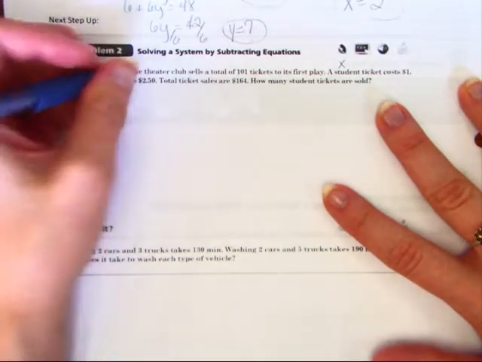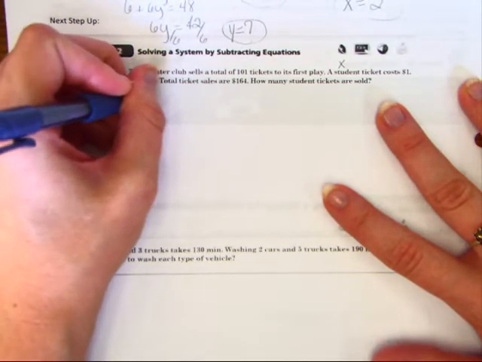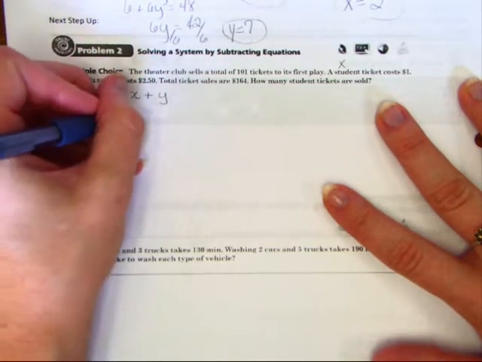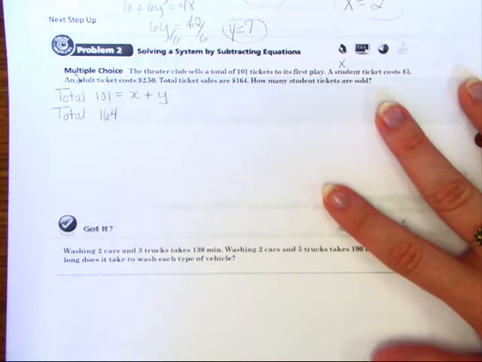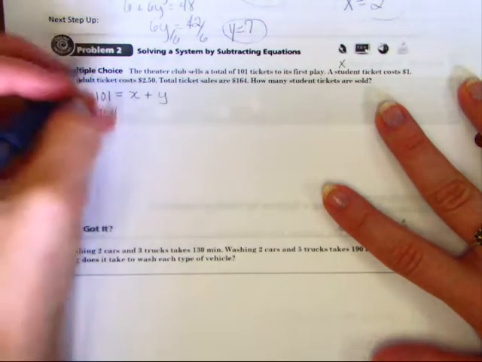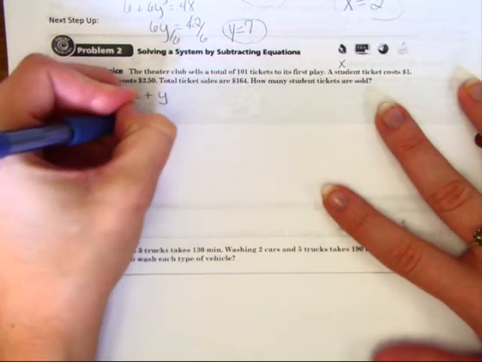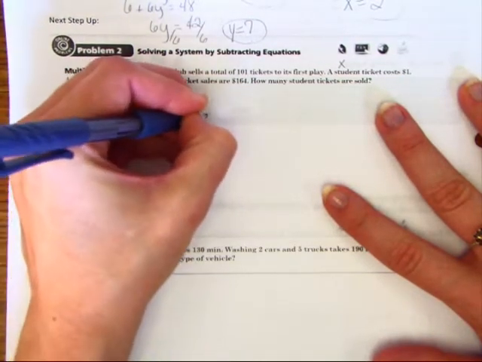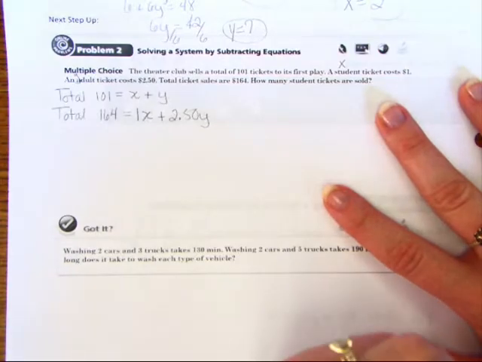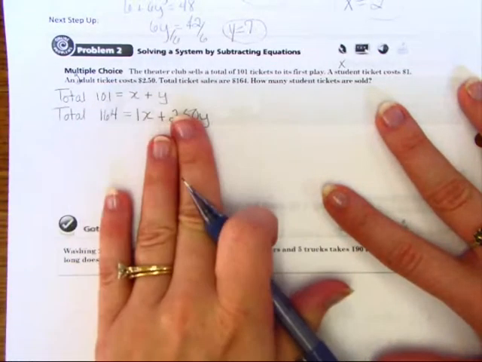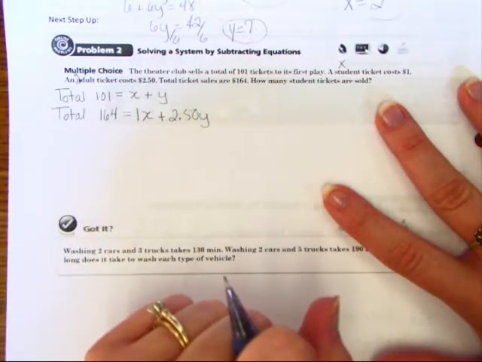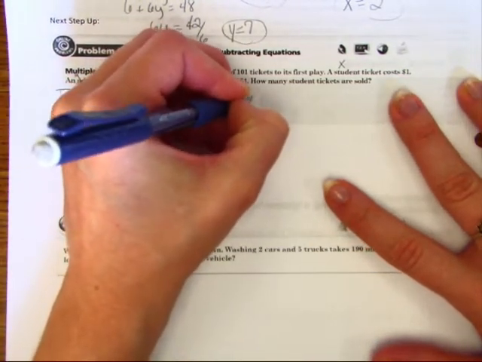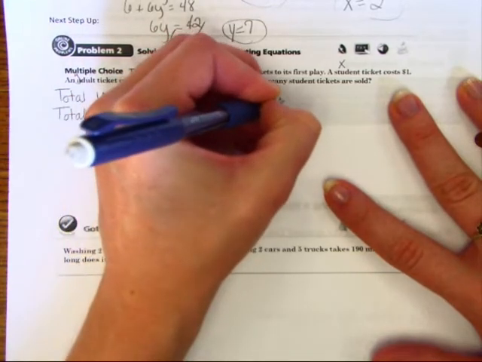All right? So the total, x plus y, since they're the number of tickets, is 101. The total price is, oh, I'm running out of lead. The total price is 1x, because it's $1 for every student, and 2.50y, because it's $2.50 for every adult. Now, if we look at these, unfortunately, nothing cancels, does it, guys? So we can draw a little sad face, and we could say nothing cancels. While they are lined up, nothing cancels.